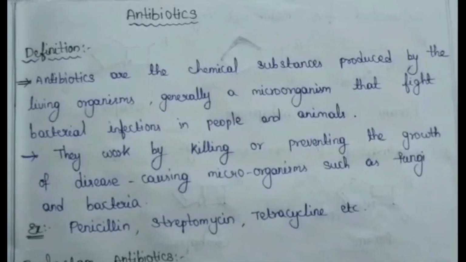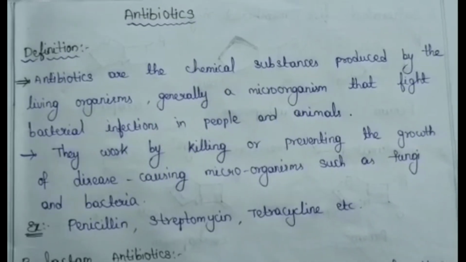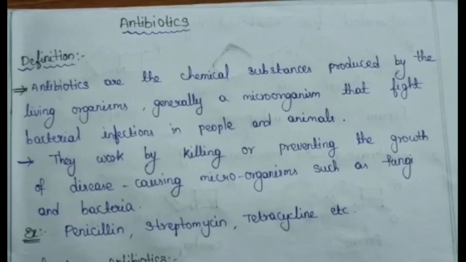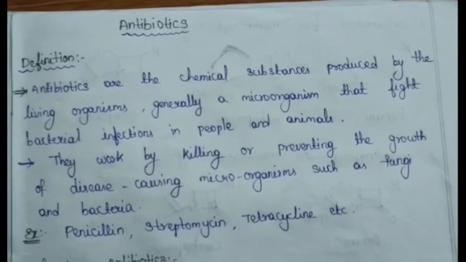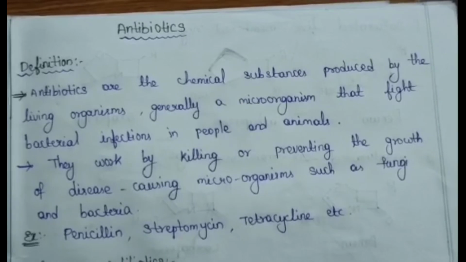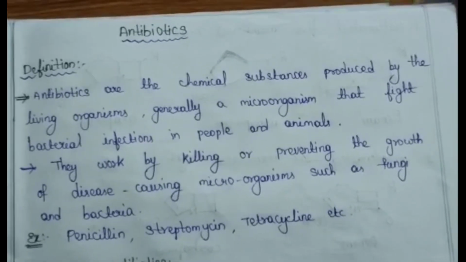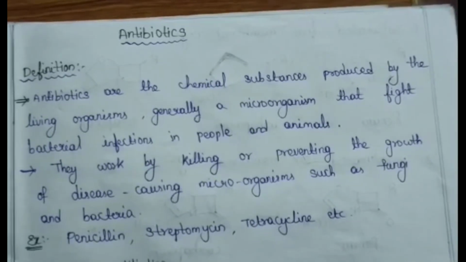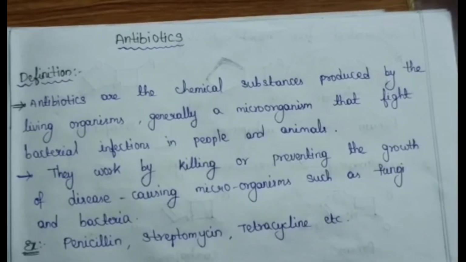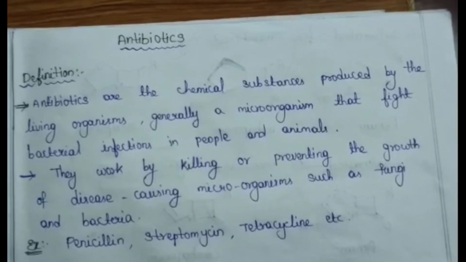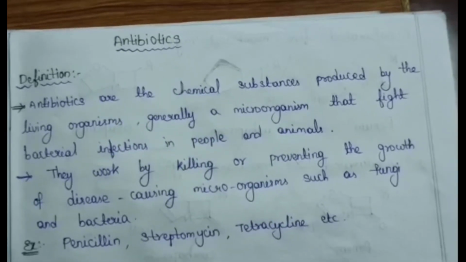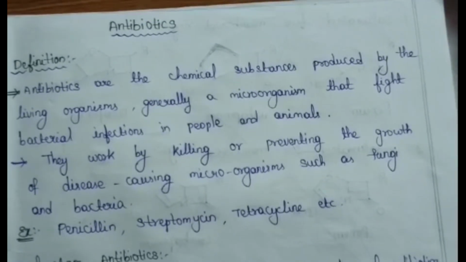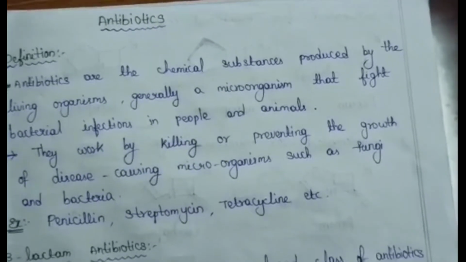Today we are going to discuss the topic antibiotics, which is a part of medicinal chemistry 3. Here is the definition of antibiotics. Antibiotics are the chemical substances produced by living organisms, generally a microorganism, that fight bacterial infections in people as well as in animals. They work by killing or preventing the growth of disease-causing microorganisms such as fungi and bacteria. Examples of some antibiotics are penicillins, streptomycin, tetracyclines, etc.